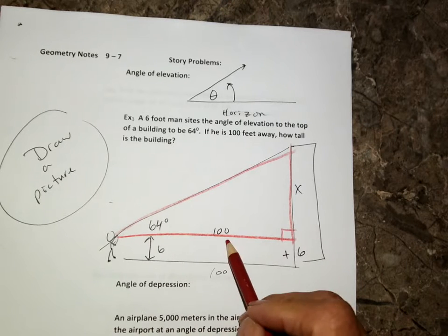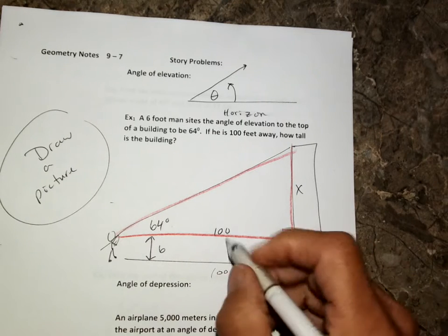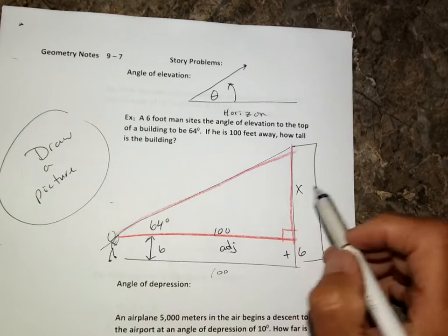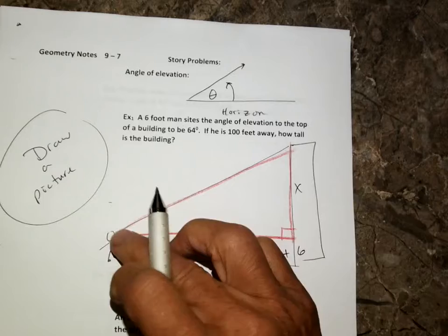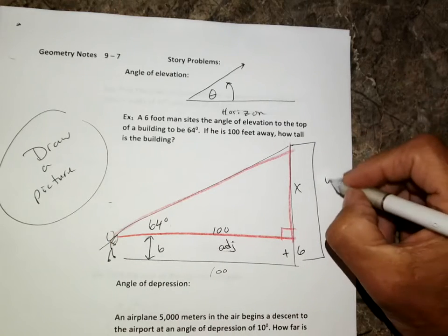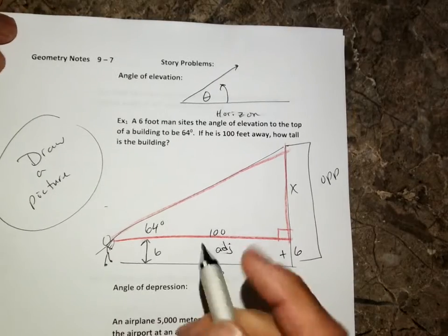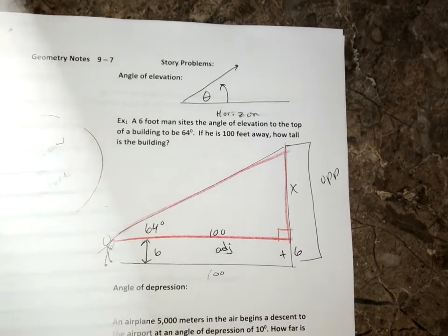I know this side, and that's my adjacent side, because it's next to me. And then what I want to find is x, which is my opposite side, right? Throw the rock to the opposite side, okay? So opposite, adjacent, well, let's check it out. Let's write these down so we have them. So I'm going to look at them.